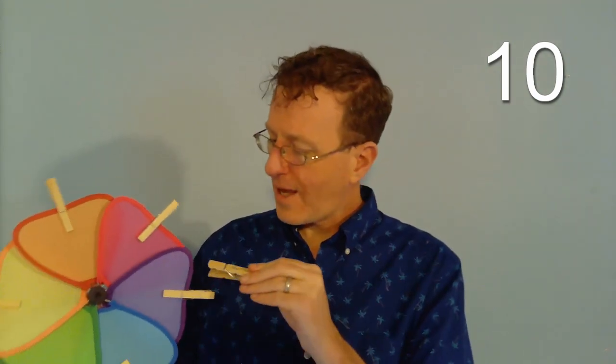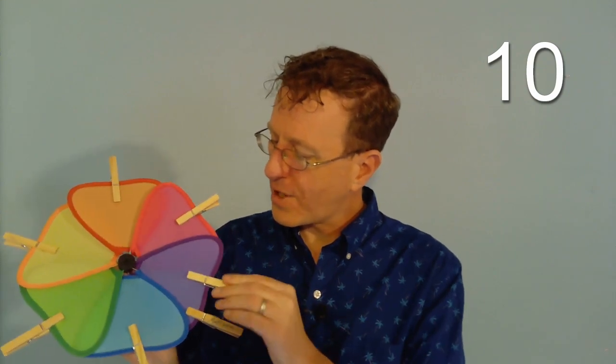All right, another thing you can do is choose to spin a helper. If you have a special job in your class, you can write the different names of the kids on different clothespins, and you can put more than one clothespin on each one of these petals, and try and space them out so that it's going to be even, and spin it and then see where it's going to land, and that child can be your helper.